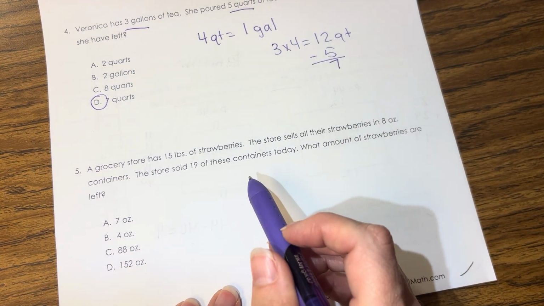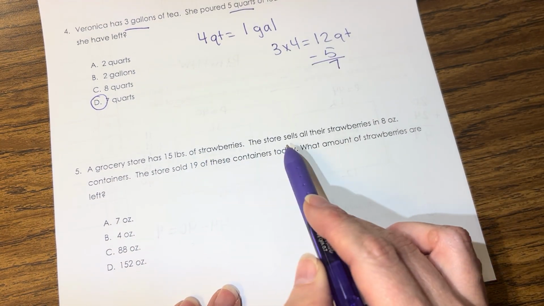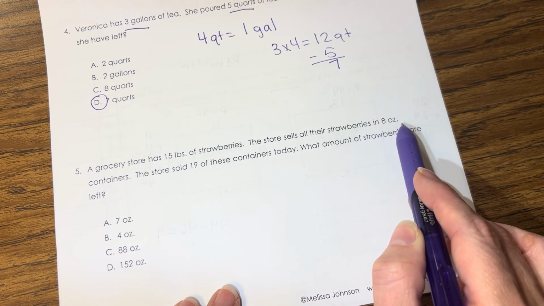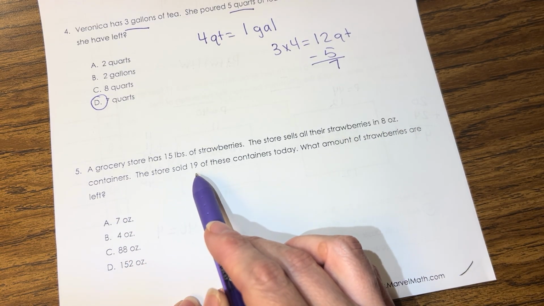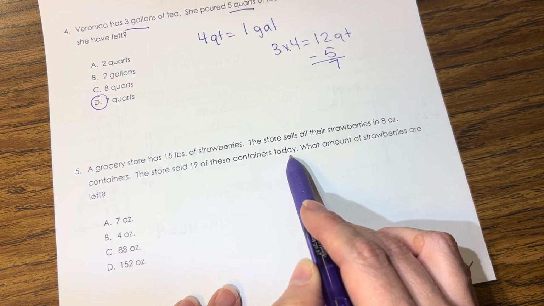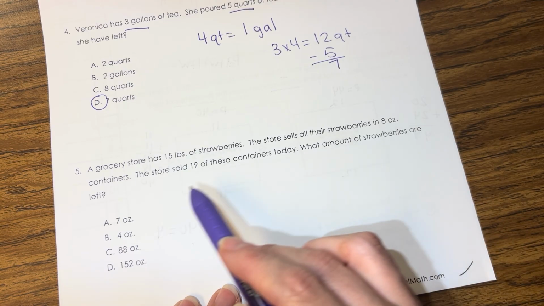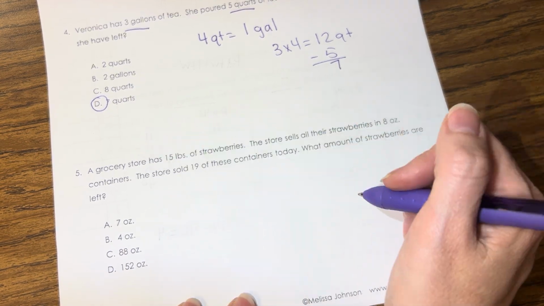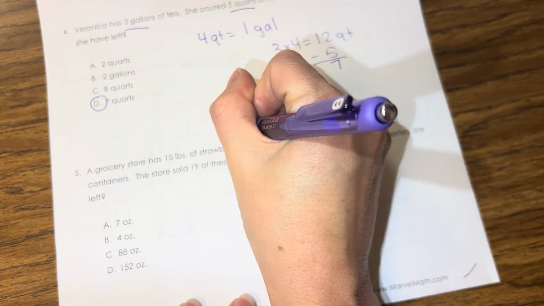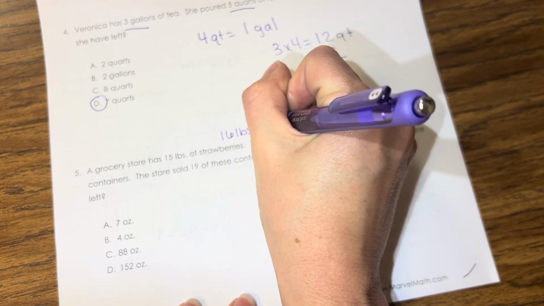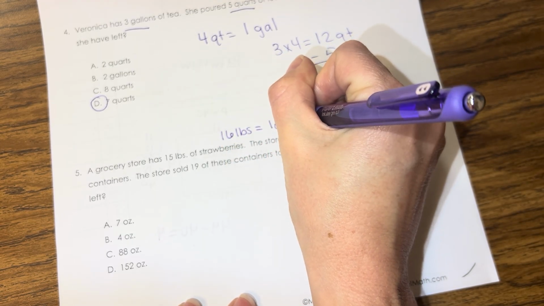Number 5, a grocery store has 15 pounds of strawberries. The store sells all their strawberries in 8-ounce containers. The store sold 19 of these containers today. What amount of strawberries are left? Okay, so we have pounds and ounces, and we know that 16 ounces is equal to 1 pound.